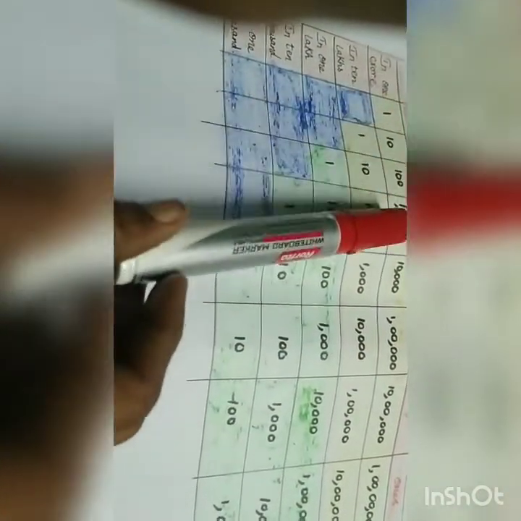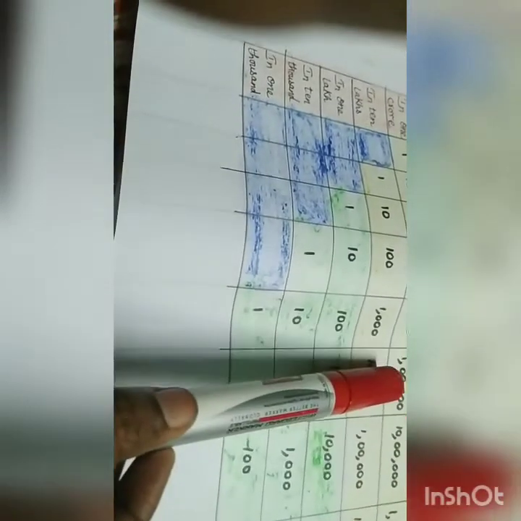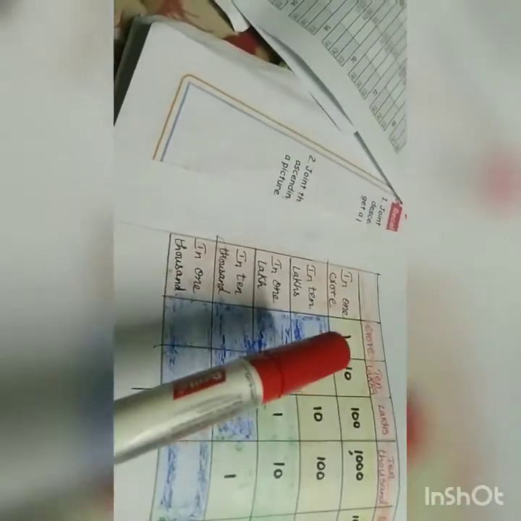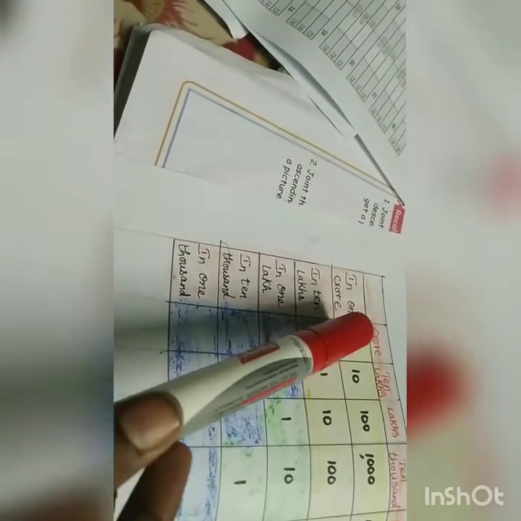So for 1 crore it will be 1 crore ones, 10 lakhs tens, 1 lakh hundreds, 10,000 thousands, 1,000 10,000s, 100 lakhs, then 10 lakhs, it will be then 1 crore.